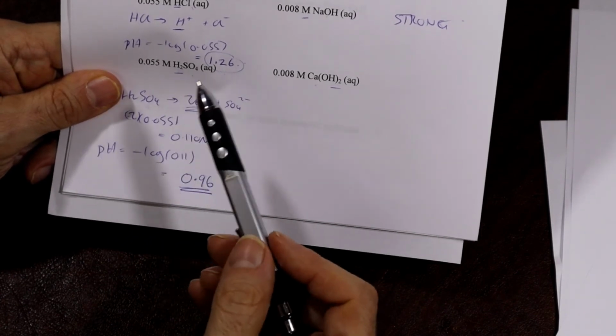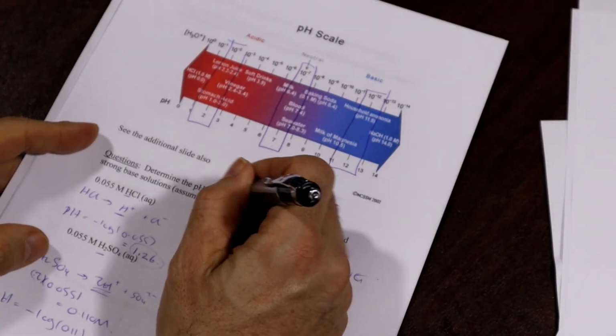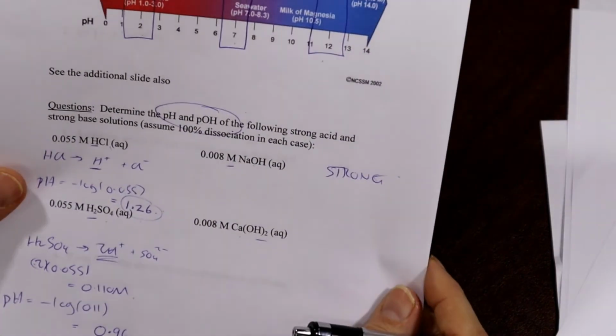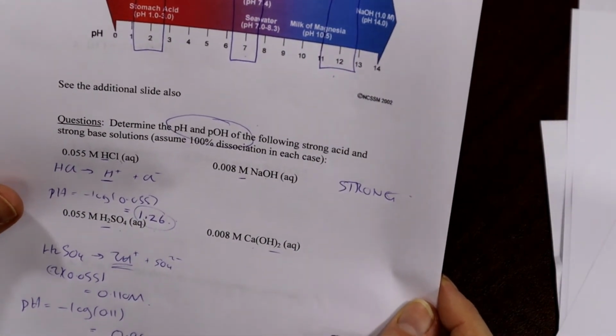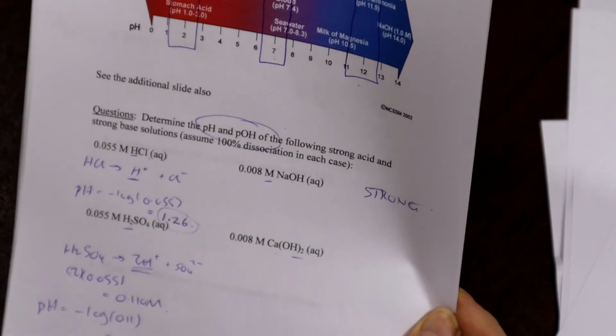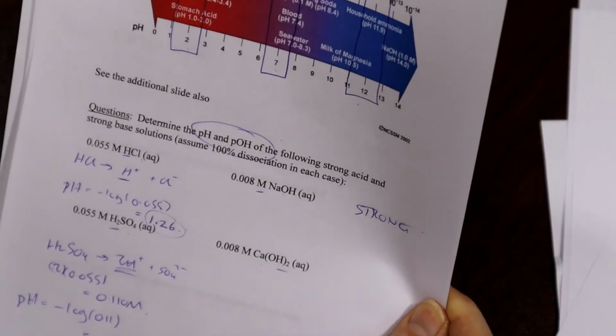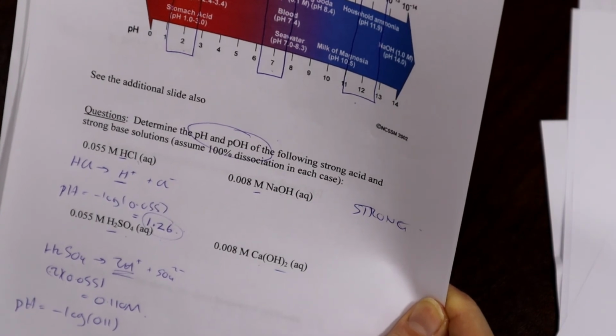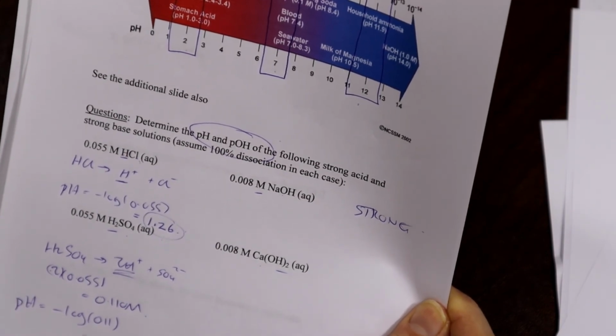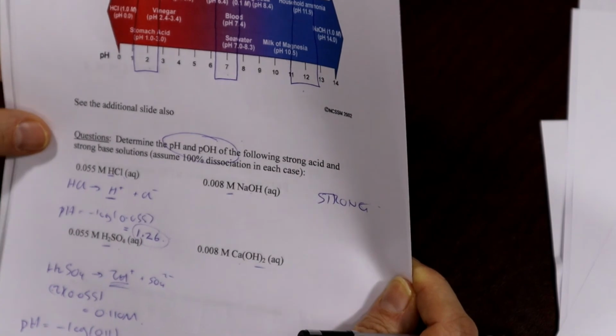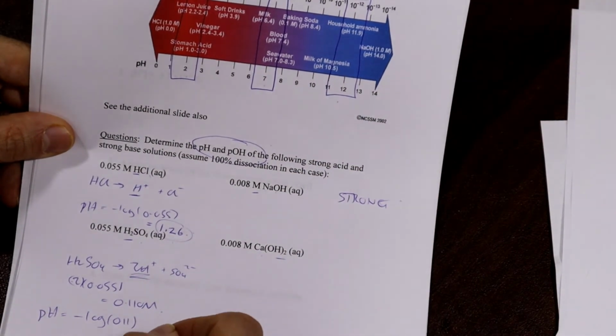Okay, now it does say pH and pOH, right? Okay, so remember, pH plus pOH equals 14. Okay, so we can do that.